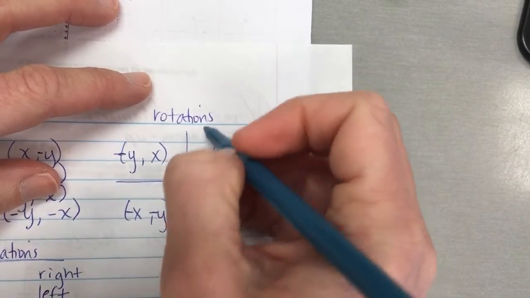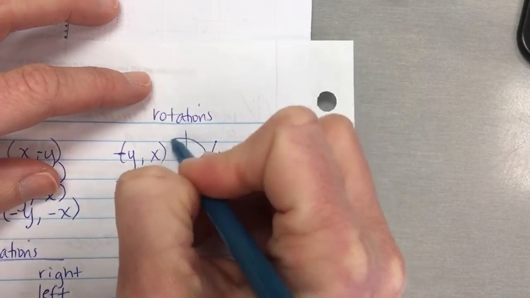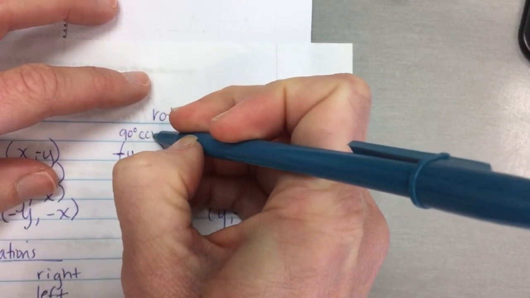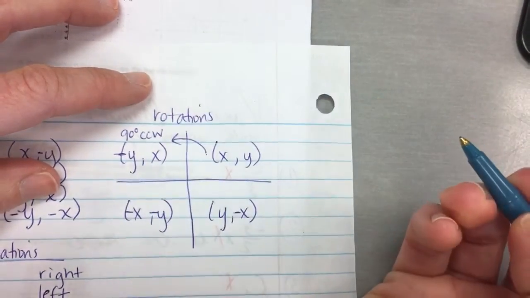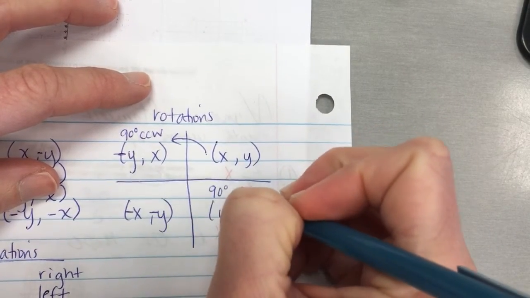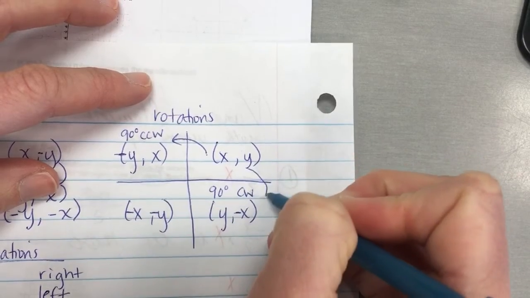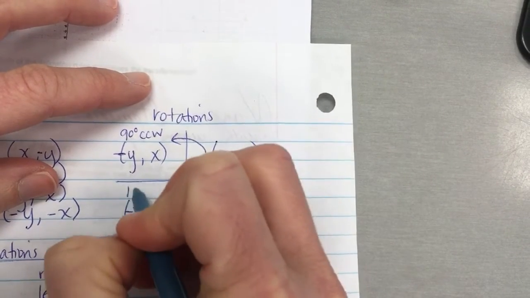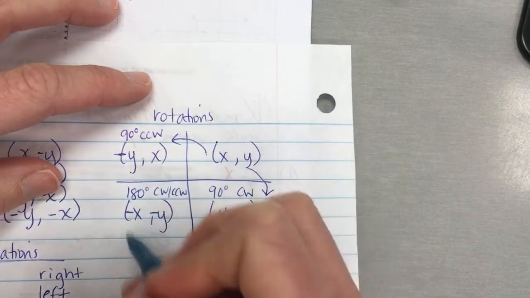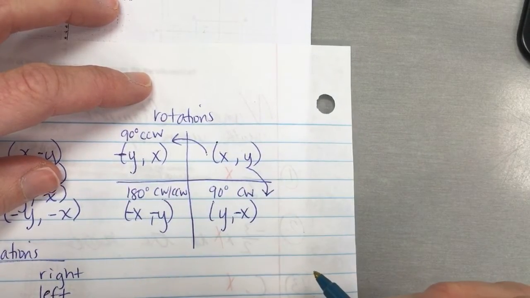And this is going 90 degrees counterclockwise. This is 90 degrees clockwise. And this is 180 degrees clockwise or counterclockwise. Either way, you use that rule.